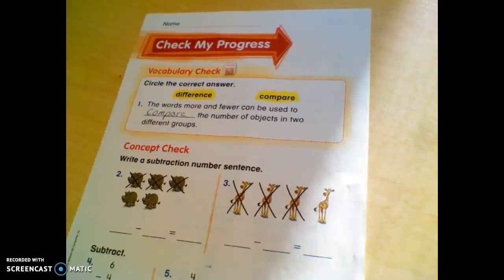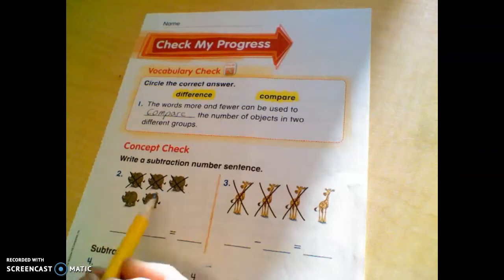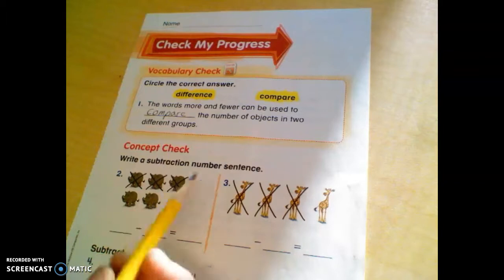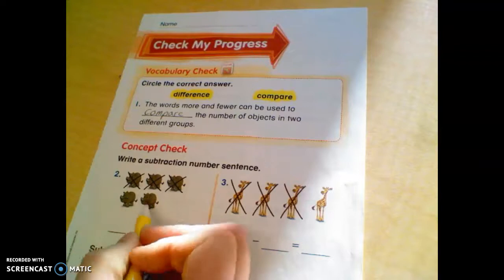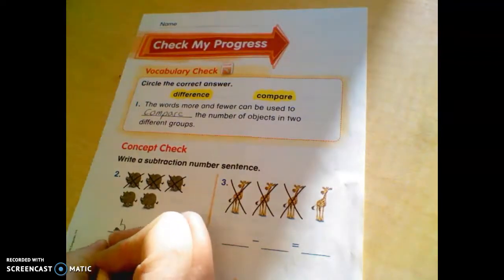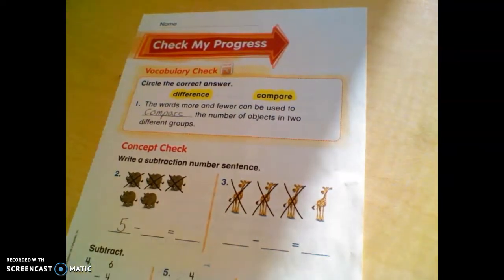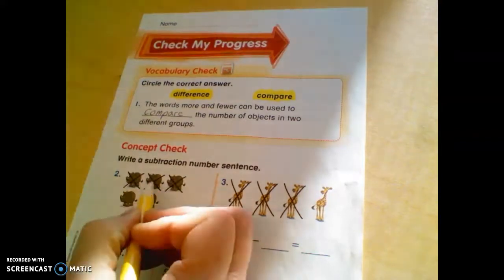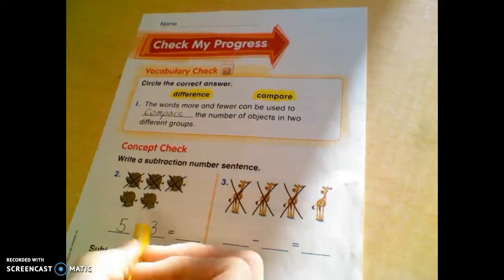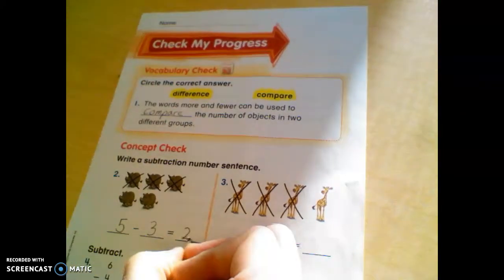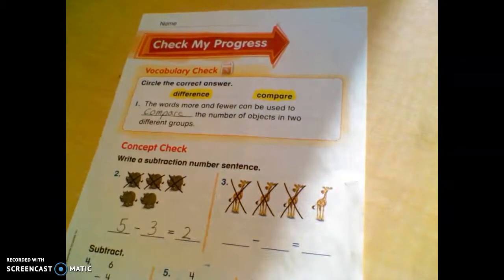All right, so now we are on to the next one, which is called concept check. Write a subtraction number sentence. So in this case, they've got pictures here of rhinoceroses. So we're going to talk about the whole total, and then we're going to write that down here. So we have 1, 2, 3, 4, 5. So go ahead and write a 5 on your first line. And then we're going to take away, and they've taken away 1, 2, 3. And I always love pictures because you can really visualize how many you have left here, which is 2. 5 take away 3 equals 2.